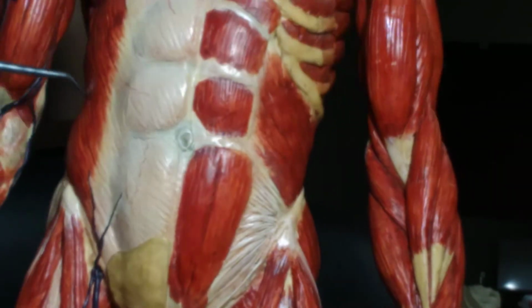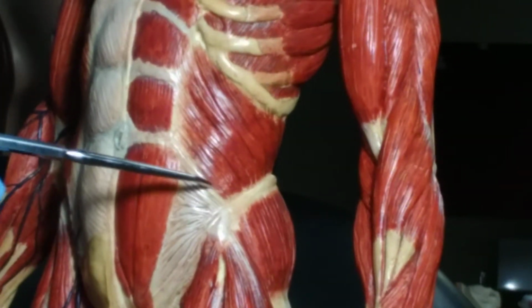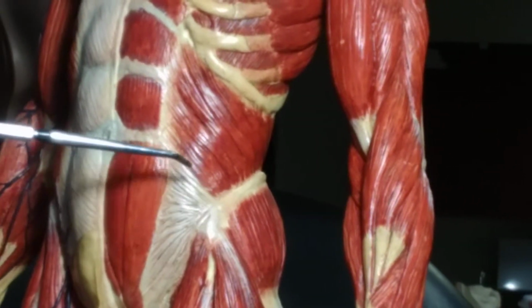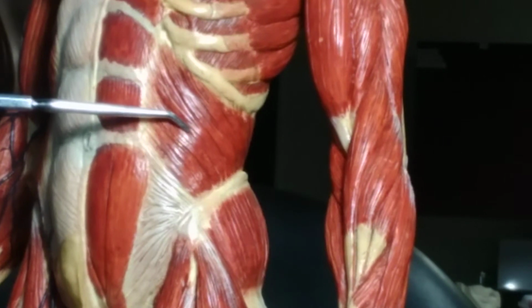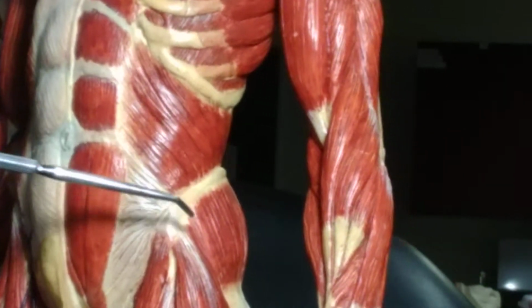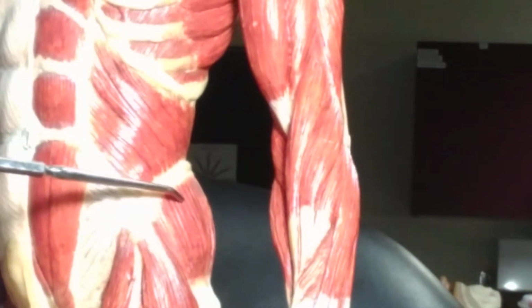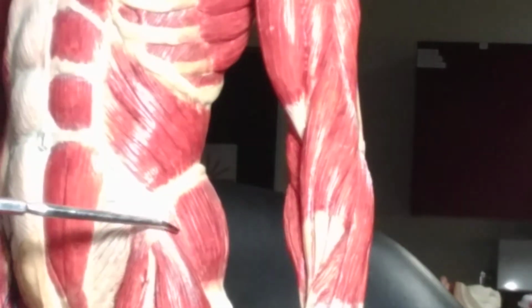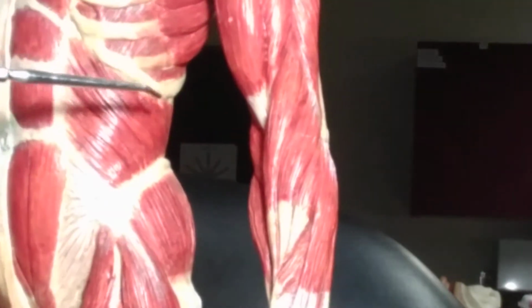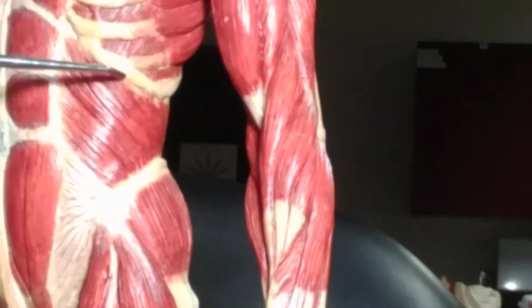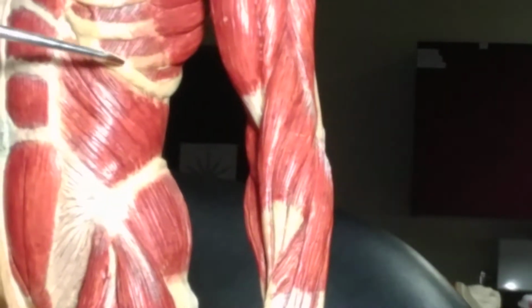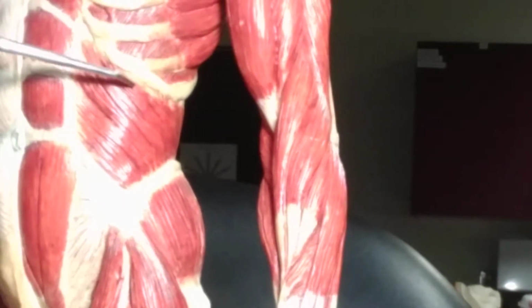That's the direction of the fibers, while the transverse abdominis muscle is a muscle that runs horizontal. The internal oblique muscles originate in the iliac crest, and they insert in the costal cartilage of the last 3 ribs. So almost at 11 and 10 and 9, they insert at these ribs, the costal cartilage of these ribs.